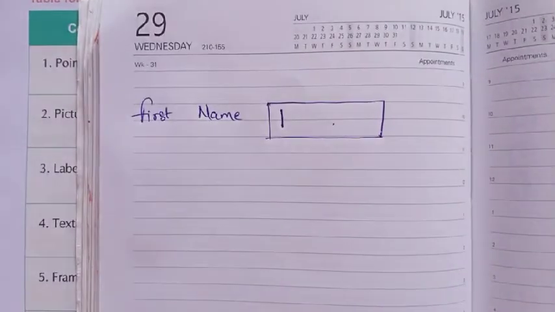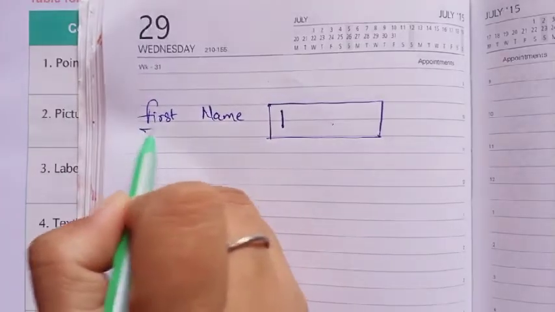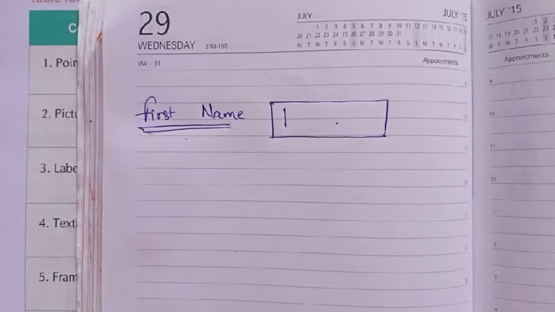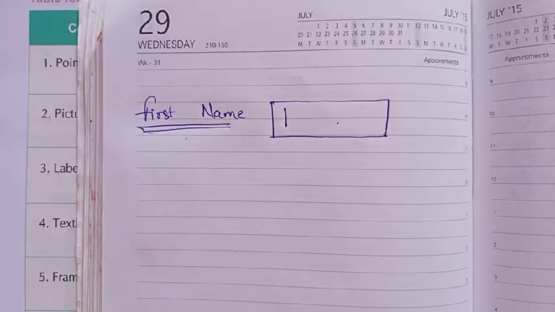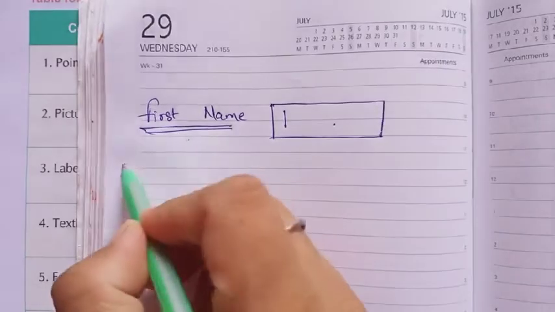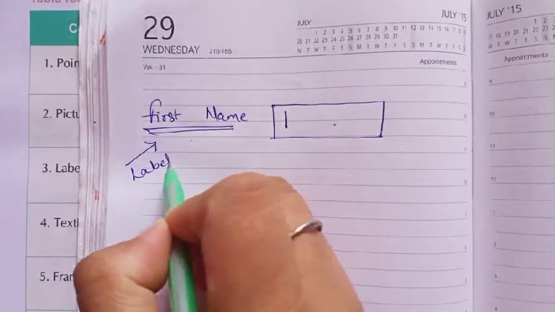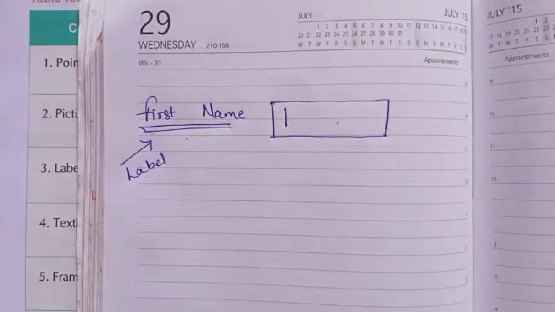So here you find that there are two types of text. One, we have written the first name. This text should not be modified by the user. This is only for the information of the user. So this text you are going to make through the label control.